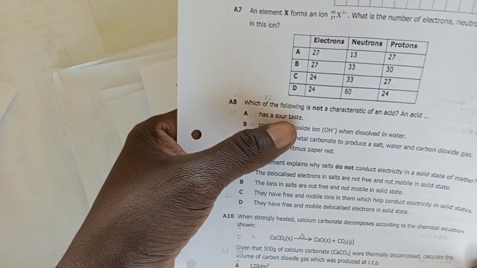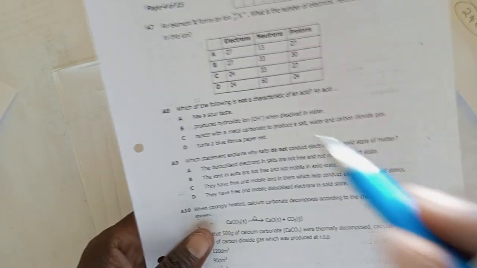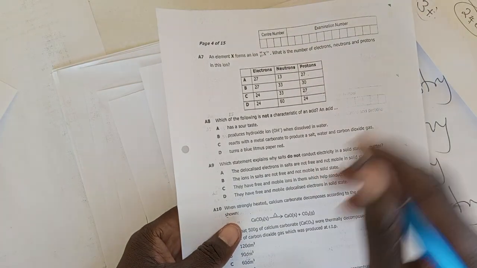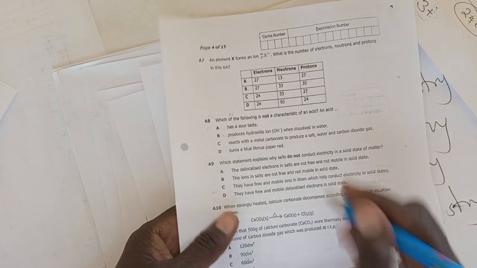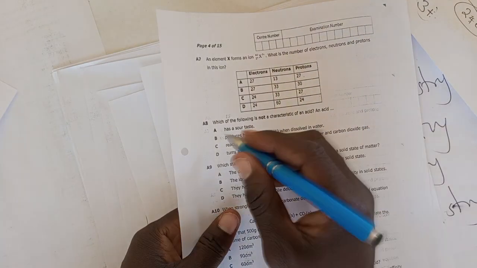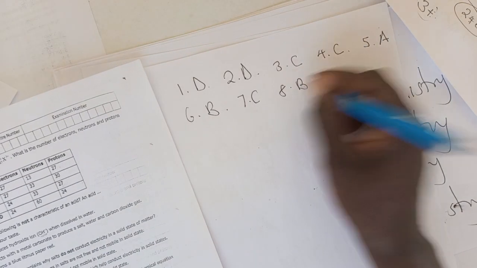What about question 8? Question 8 says, which of the following is not a characteristic of an acid? By the way, a characteristic of an acid has to do with positively charged ions. I mean, hydrogen ions as the only positively charged ions when in aqueous solution. But in this case, we have hydroxide. This means that it's a base. So the answer is B.